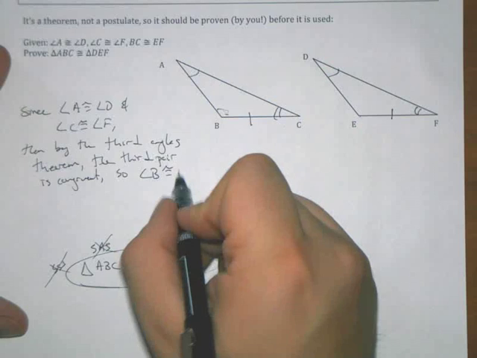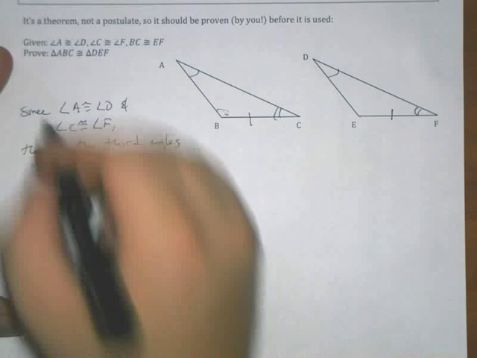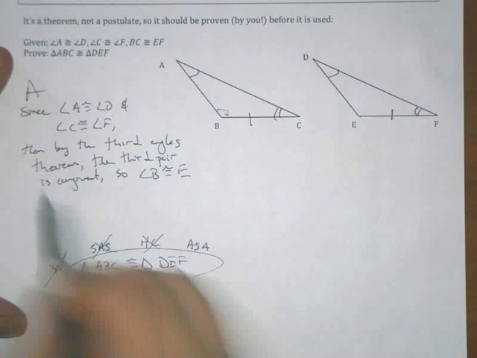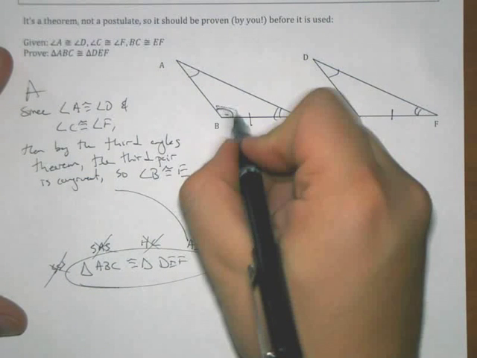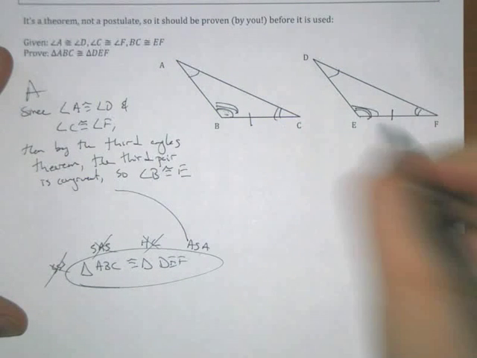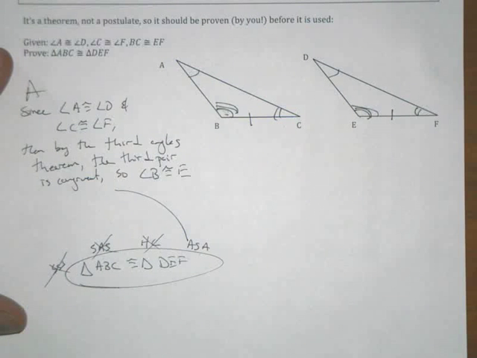So angle B is congruent to angle E. There's my first angle. So I'm allowed to claim this with the third angles theorem.